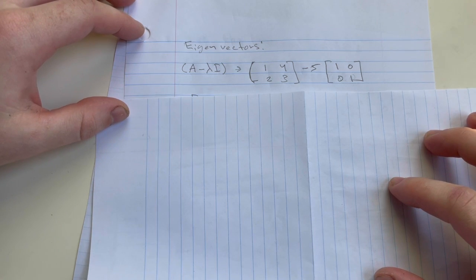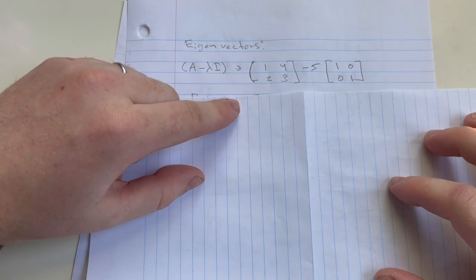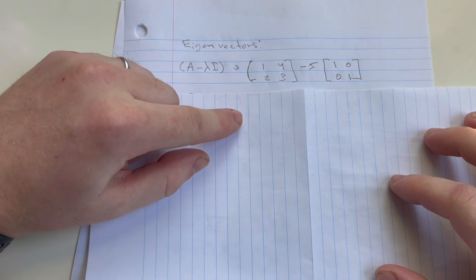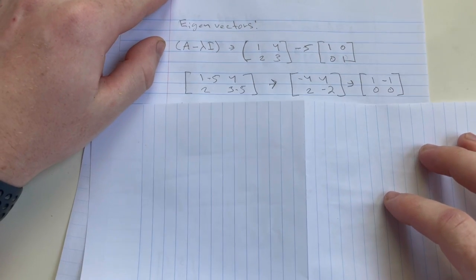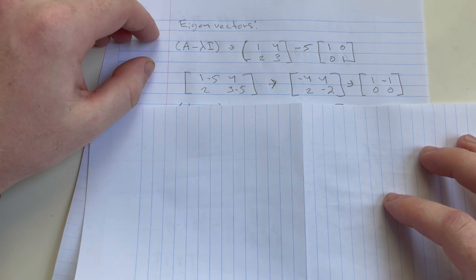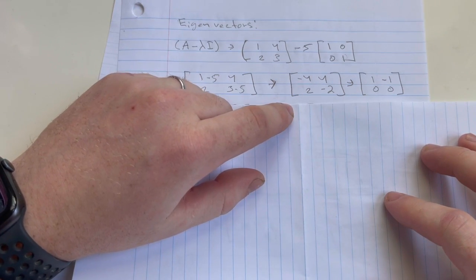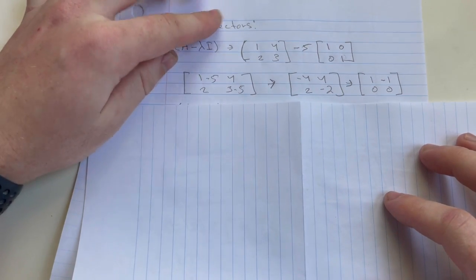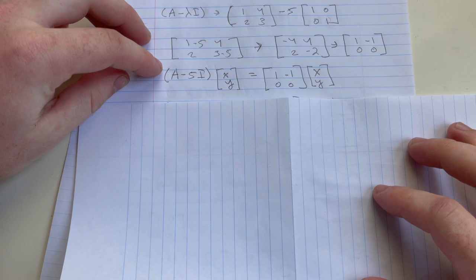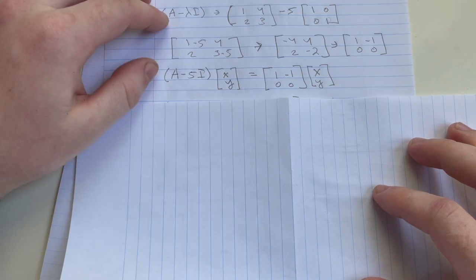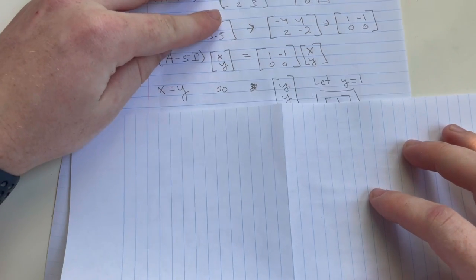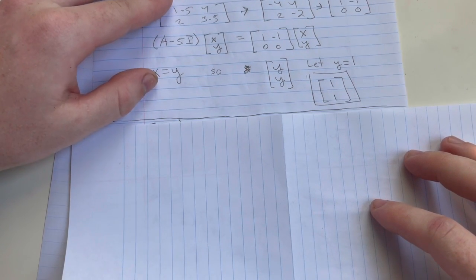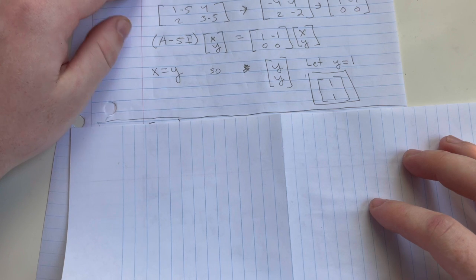so for my eigenvectors of this form, I plug in my first eigenvalue that I found, which is -5, into my matrix for the eigenvalue, and the bottom rows will always cancel out. I'll reduce this, and then I'll put it into this form. Have the x and y, multiply it, and then we can see that x is equal to y. So I'm going to let y equal 1, and that's my first eigenvector.